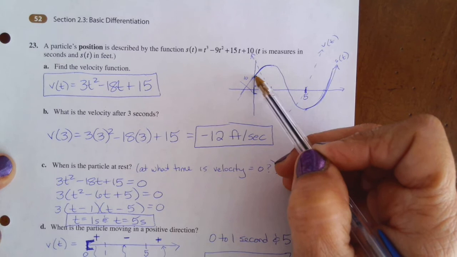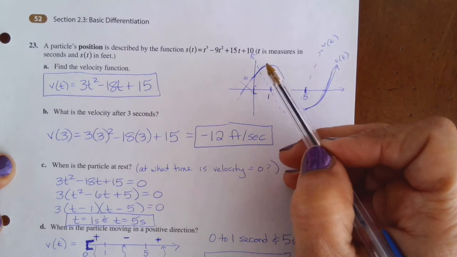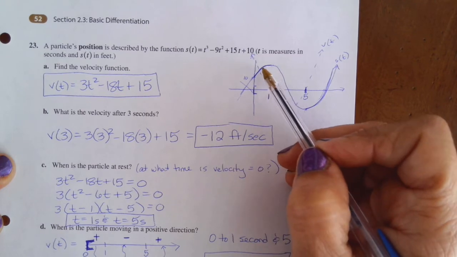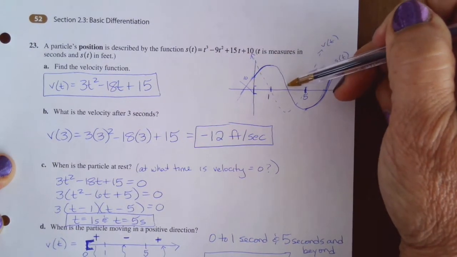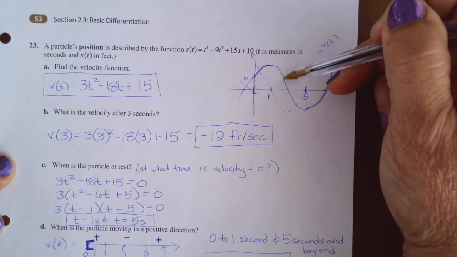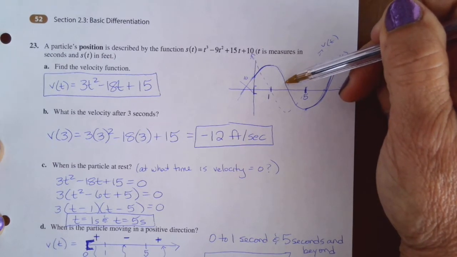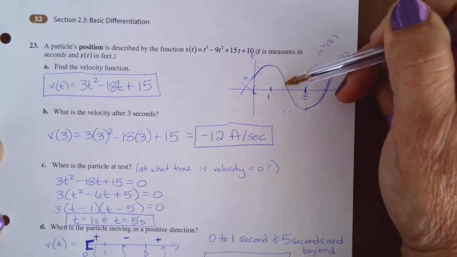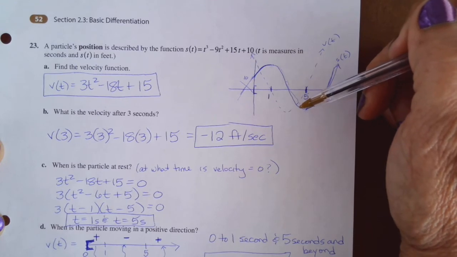But if the velocity is positive over here, but your acceleration is negative, then you are slowing down. On the reverse side, if your velocity is negative and your acceleration is negative, you're speeding up, okay? Because they're both heading in that direction. Negative is the direction. But if your velocity is negative and your acceleration is positive, then you'd be slowing down.